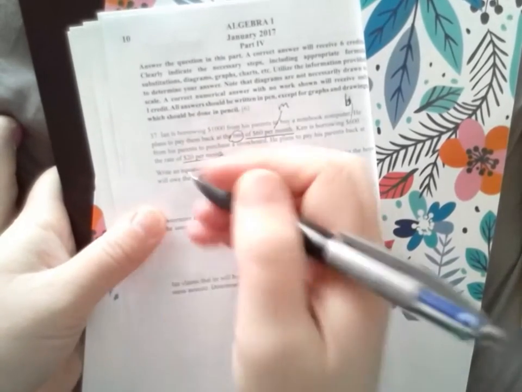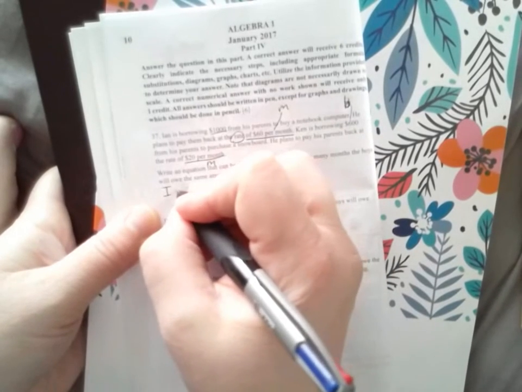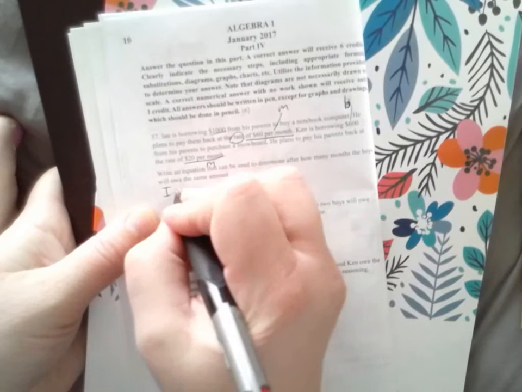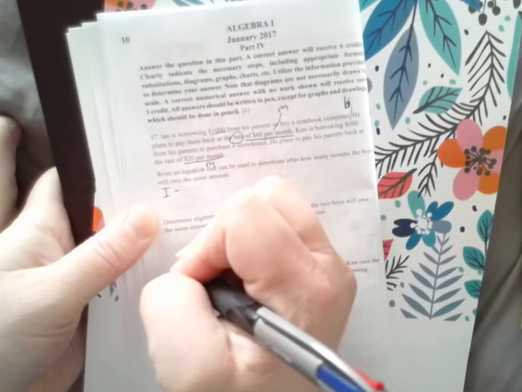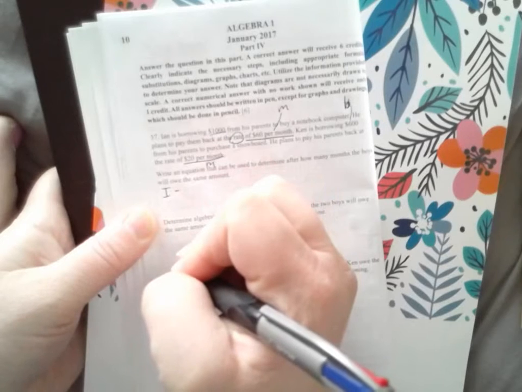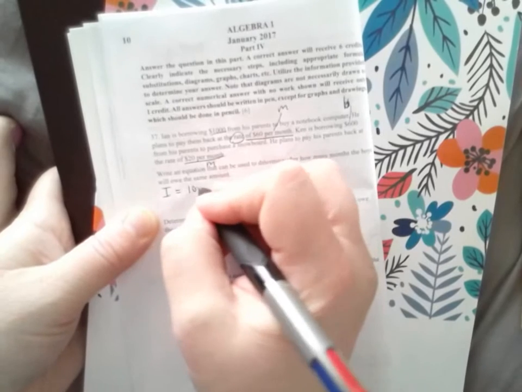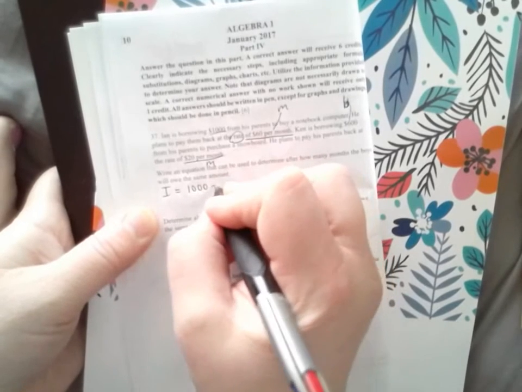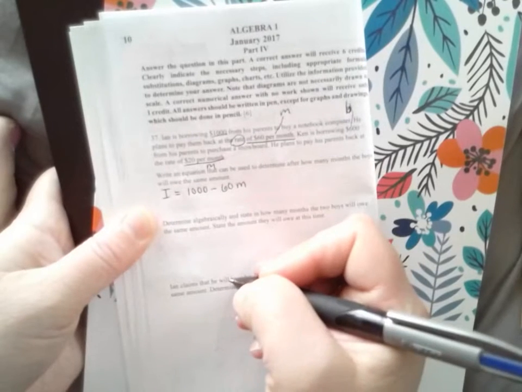Okay, so Ian, let's see. Ian is going to be equal to $1,000, but because he's paying it back, it's going to decrease at a rate of 60 per month.